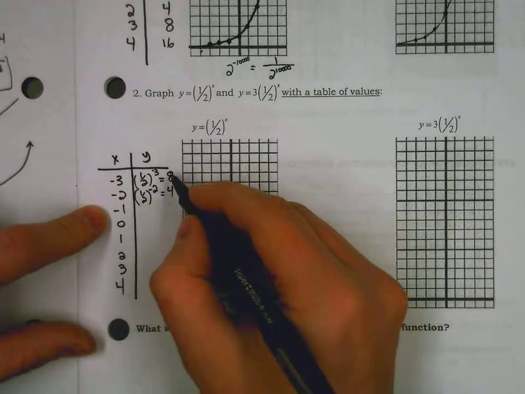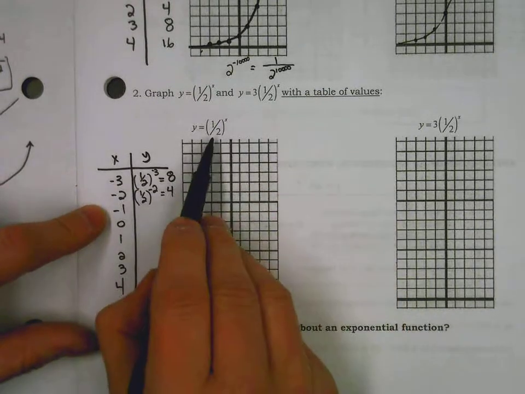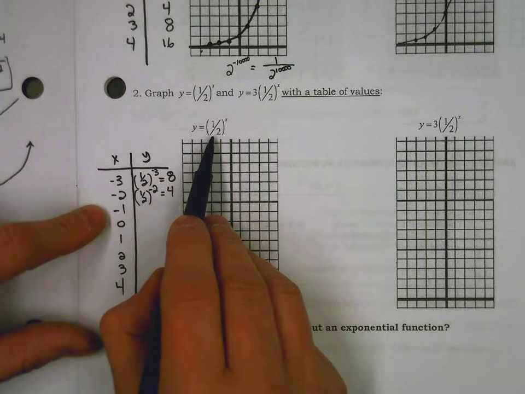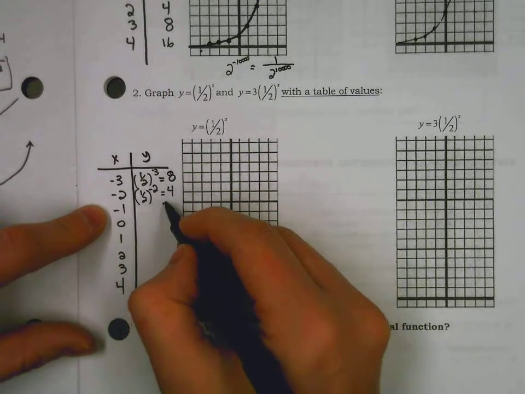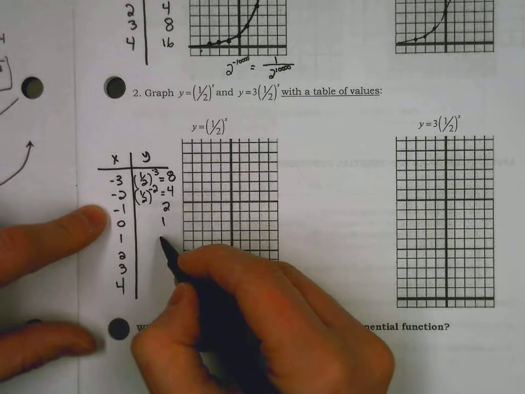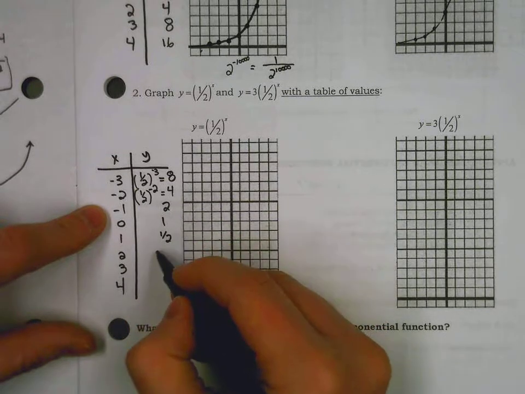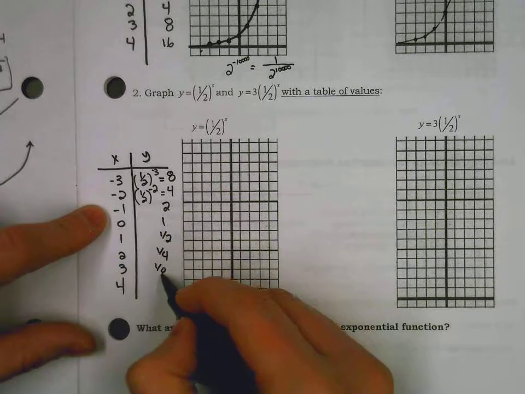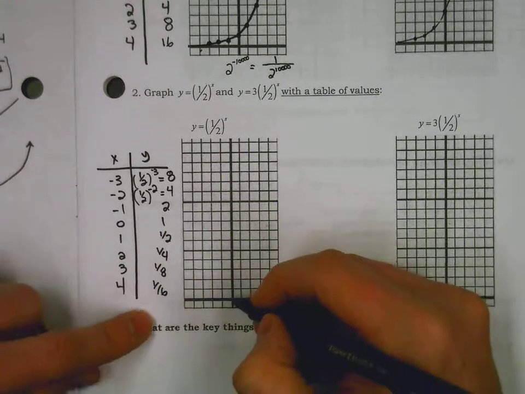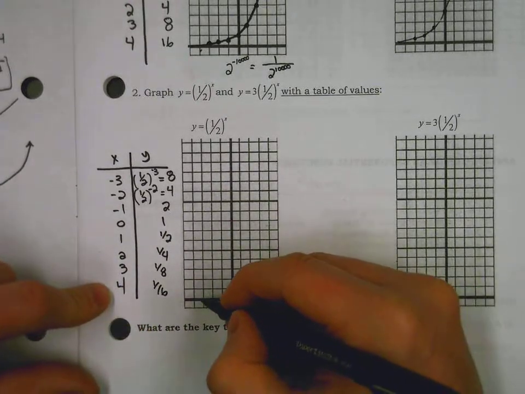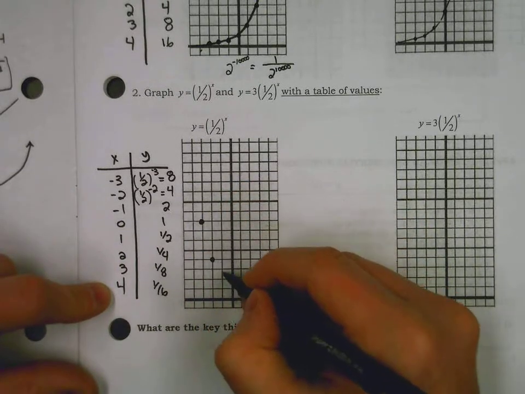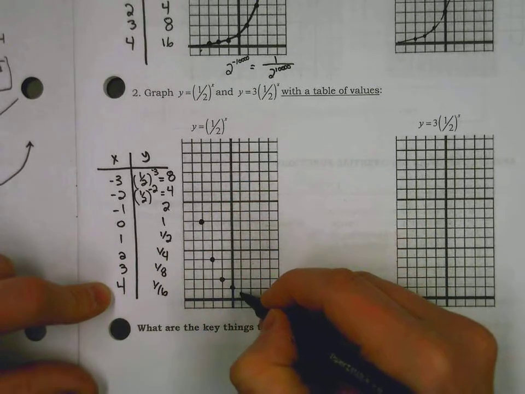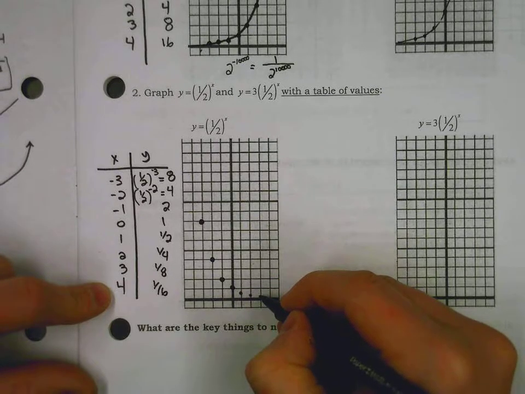In fact, what starts to happen is we're dividing by 2 each time. That's what the 1/2 base means. That's your ratio. Times by a half, times by a half, times by a half. So as you plug in these values, like at -3, we're up to an 8. We're then at 4 and 2 and 1 and a half and a quarter and an eighth and a 16th and so on.